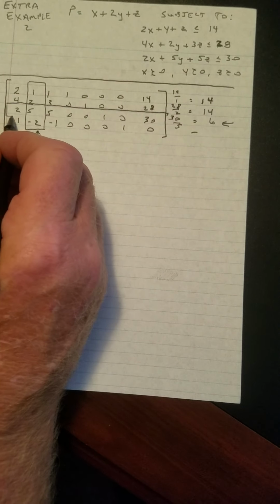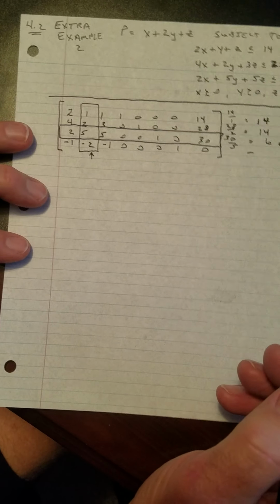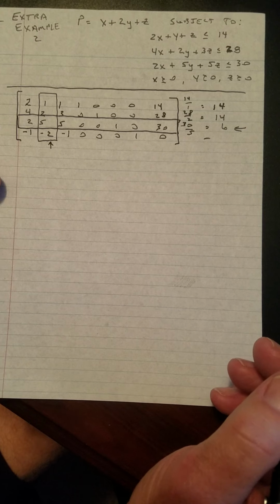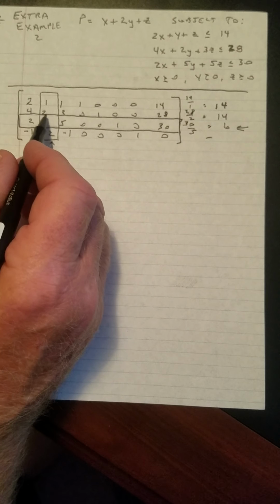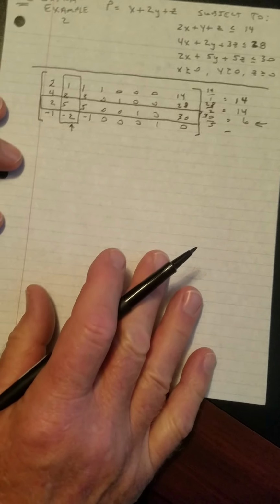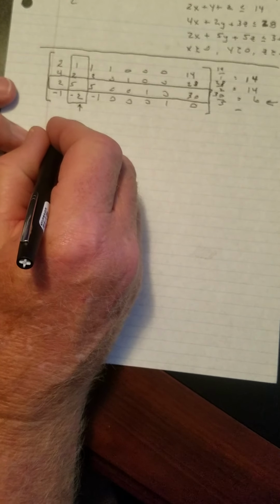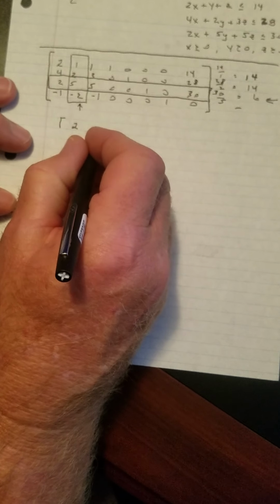Would have been nice if it was the first row. I already had a 1 there, but it's not. So the third row is my pivot row. And where the pivot column and the pivot row intersect, that's going to become my pivot. So I got to get a 1 here. So the top row is going to stay the same.